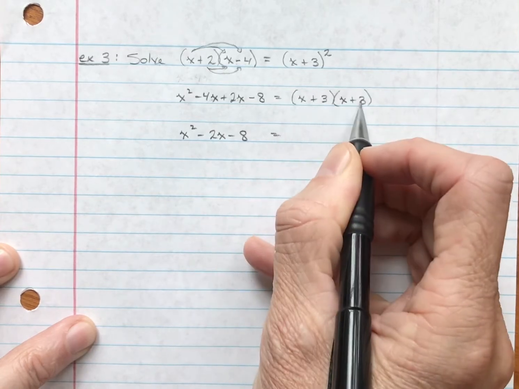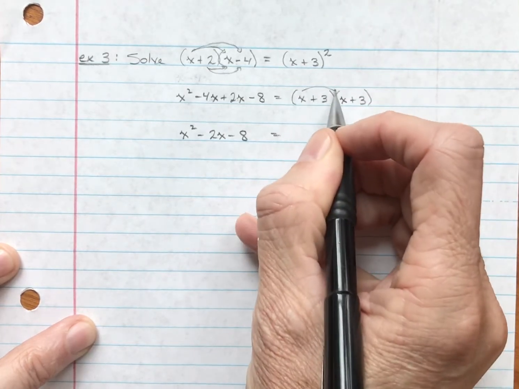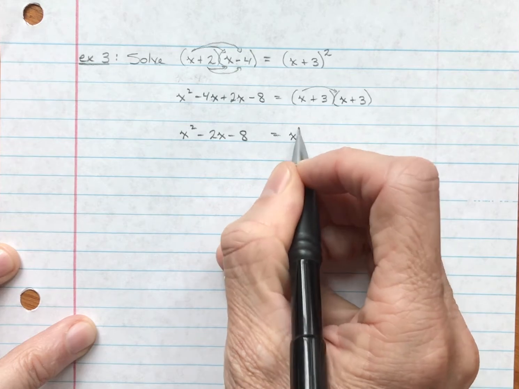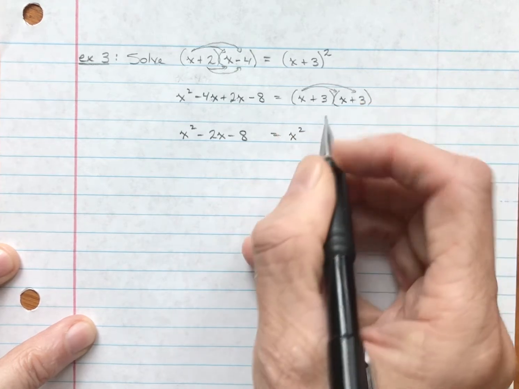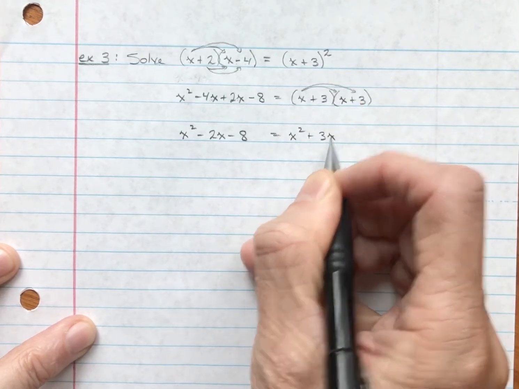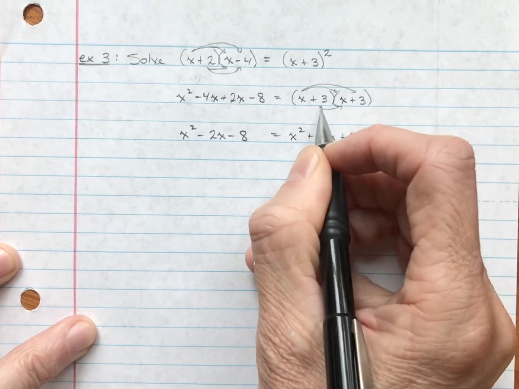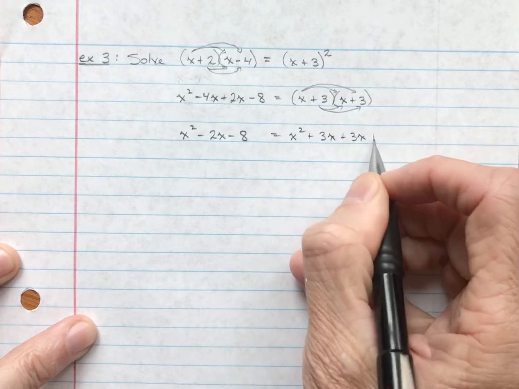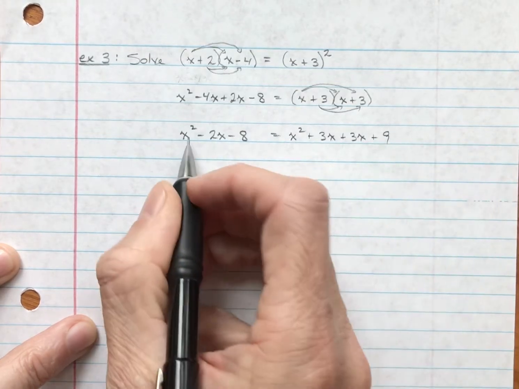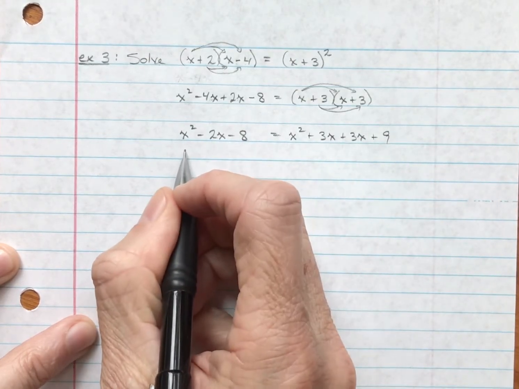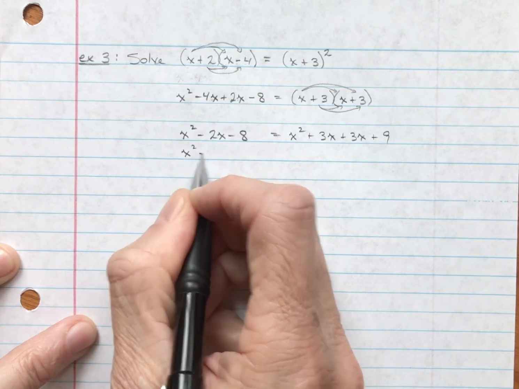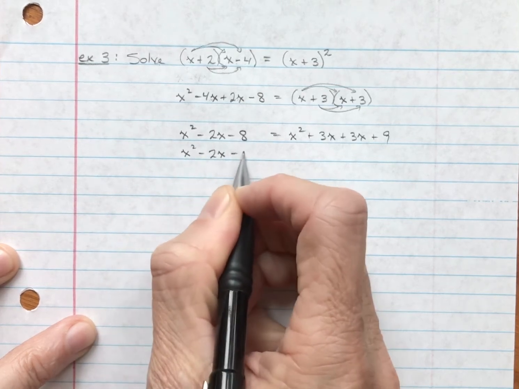Now let's multiply the right side. This is x times x, x squared. X times 3 is 3x. 3 times x is 3x. And 3 times 3 is 9. Okay, the left side is simplified. I can't combine anything else.